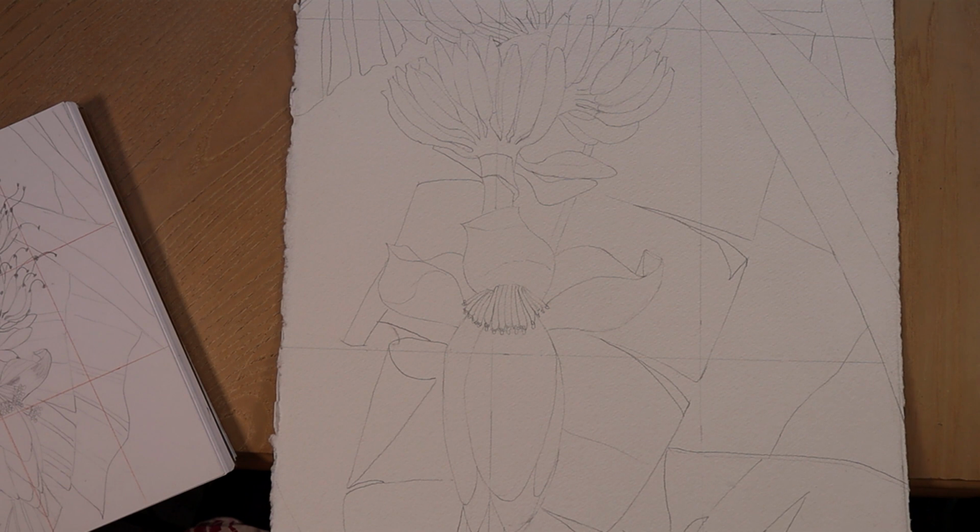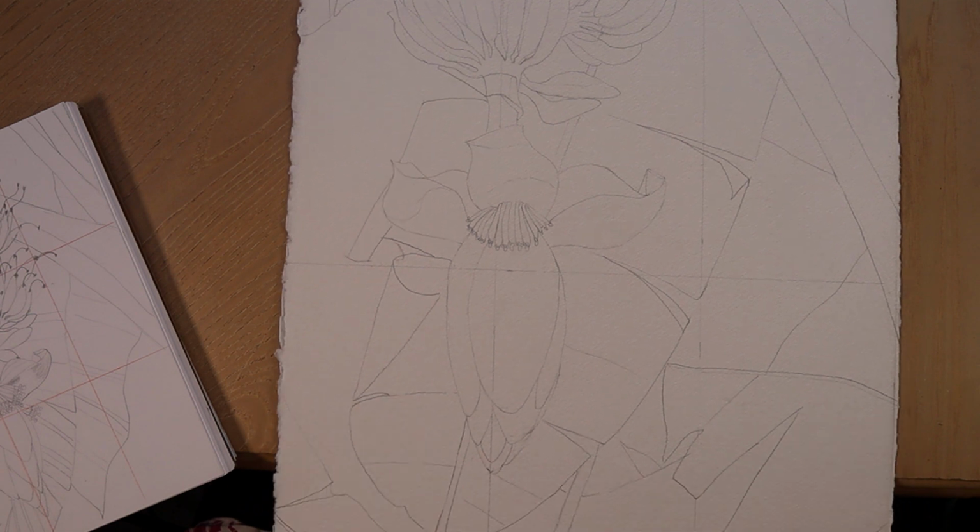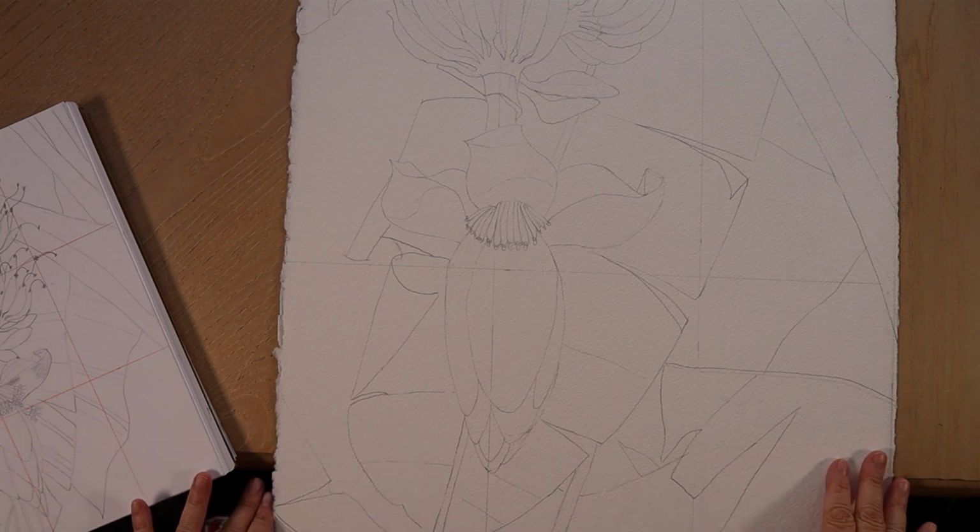Another way you could transfer it over is using a projector. I remember when I was in grade school, they had a big overhead projector that you could set something in and then blow it up onto the wall. So my father actually has one of those projectors. So that's one way that you could use it. Or you can just wing it and just try to draw it all on your own without using the grid.